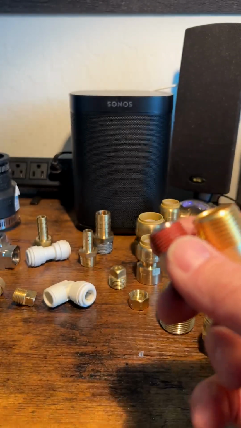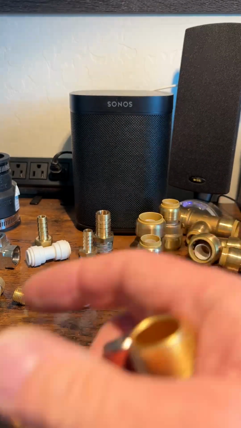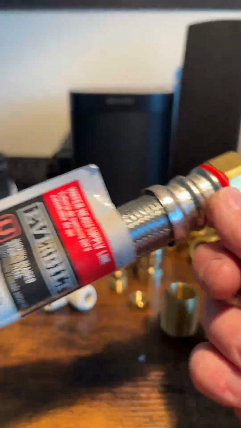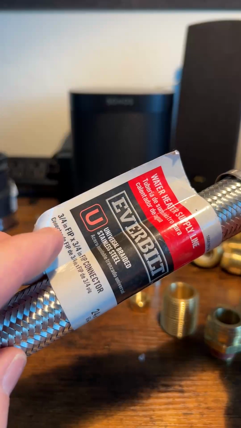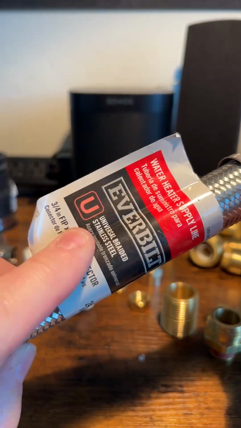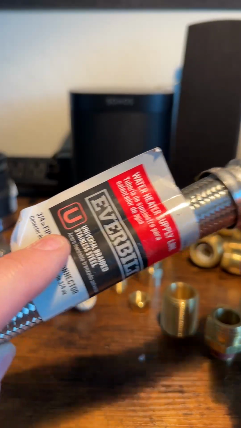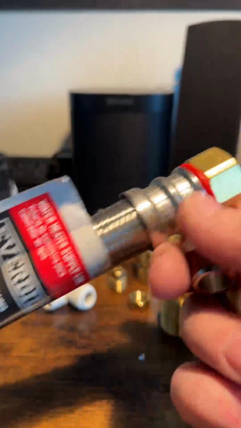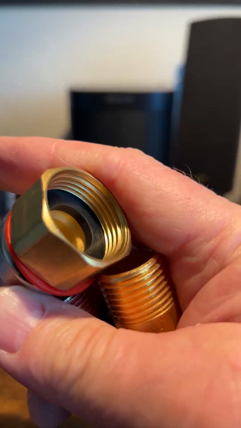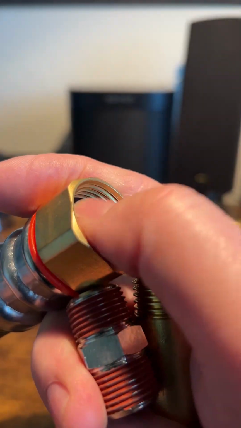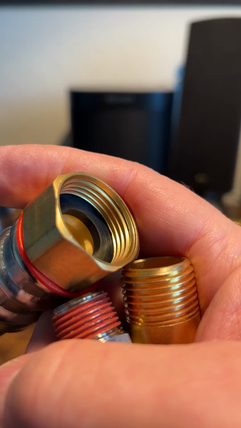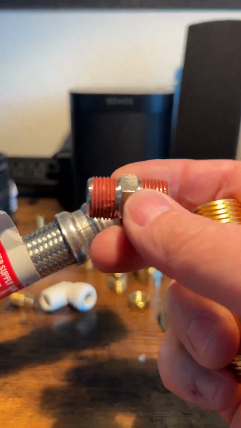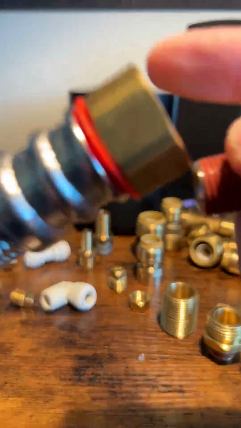Some of these, let me just grab you this hose right here. This hose right here, it says right here, 3/4 inch FIP. Now what's FIP? FIP stands for female iron pipe thread. Female iron pipe thread, right? And in this particular case, they put an O-ring in there for you, okay? And that is your gasket. So you wouldn't need to put tape thread or a pipe tape on this because it has an O-ring in it, right?